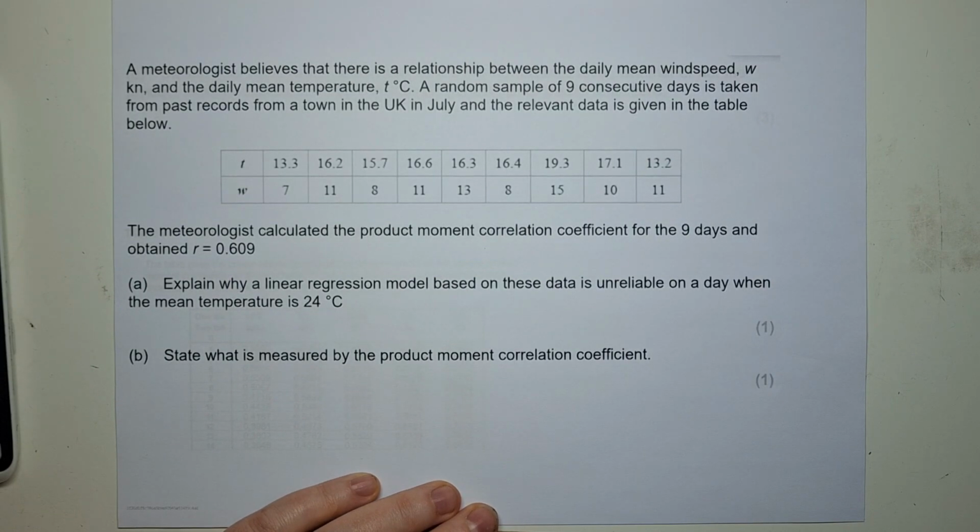Correlation. Okay, so this is a question about the product moment correlation coefficient, including the correlation hypothesis test in part C. A meteorologist believes there is a relationship between the daily mean wind speed and the daily mean temperature. A random sample of 9 consecutive days is taken and the relevant data is given in the table. The meteorologist calculated the product moment correlation coefficient for the 9 days and obtained r is 0.609.